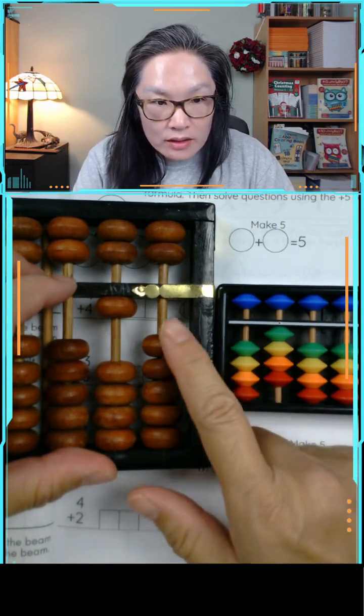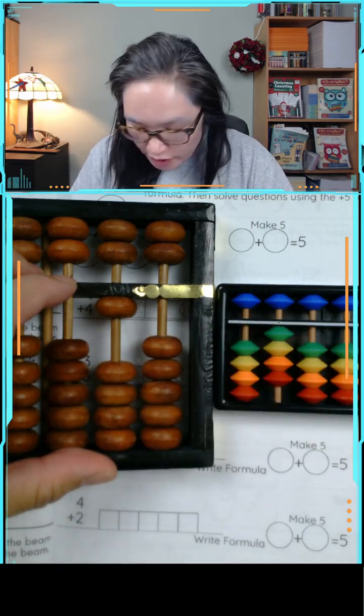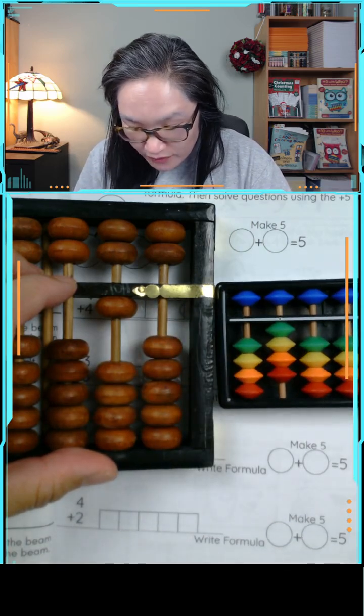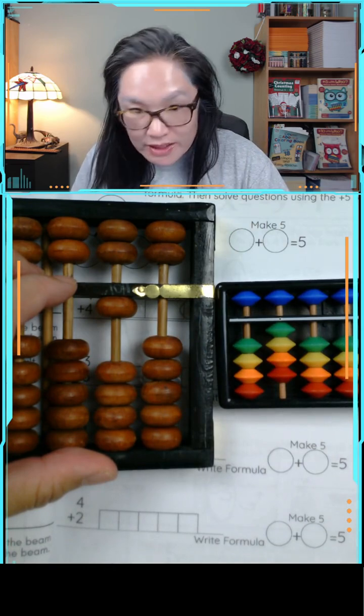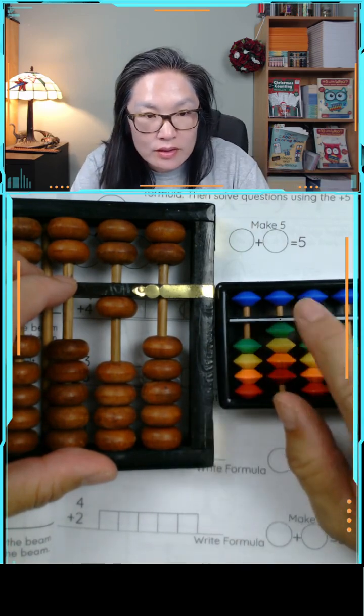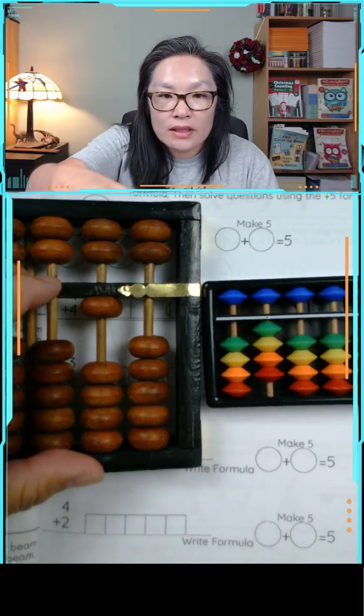So then what she did was the Chinese abacus, which is a little bit different than the Japanese abacus.